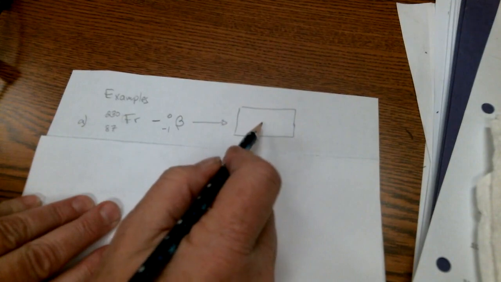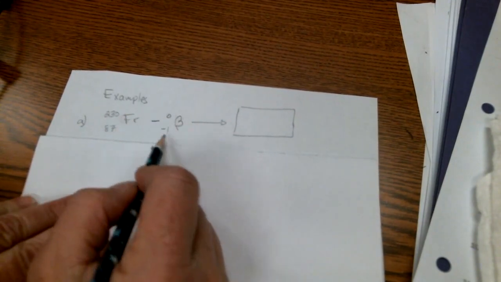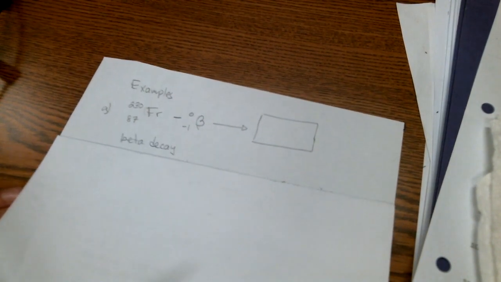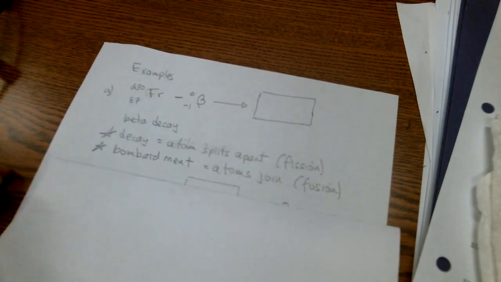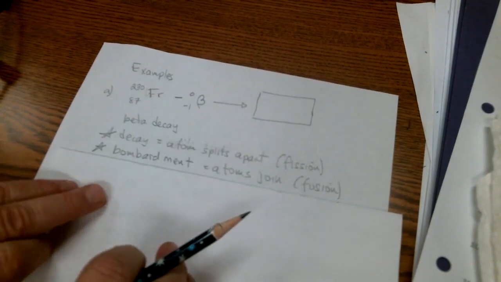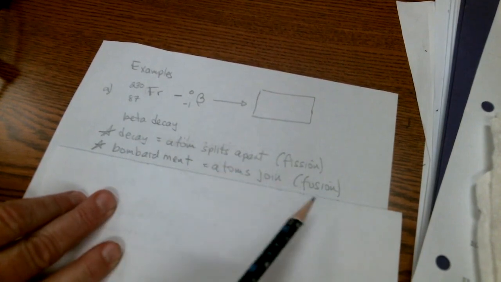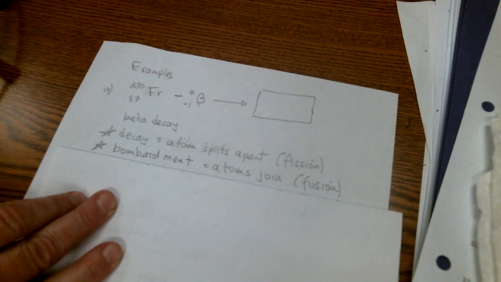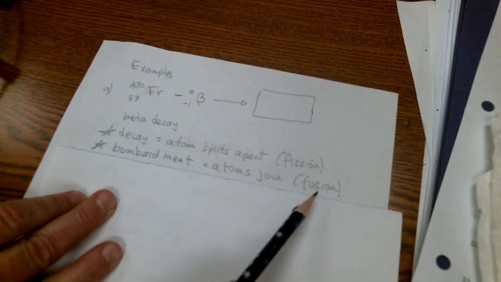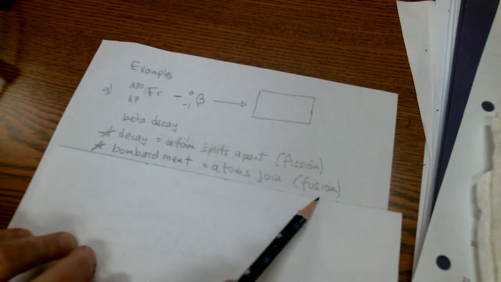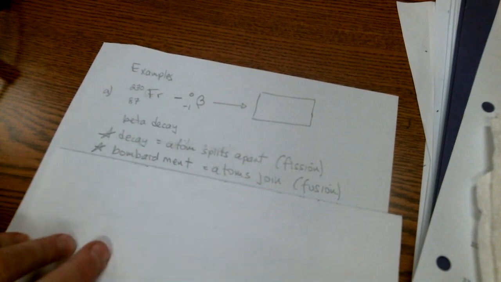What you have to figure out is, what is this forming? I'm taking this francium and taking away a beta particle. We're going to call that beta decay. Decay is when it splits up. If you don't know that, go ahead and write this down. You need to know what decay and bombardment mean. Decay is when an atom splits apart, and it's also called fission. Bombardment is when atoms are joined together, and we call that fusion.